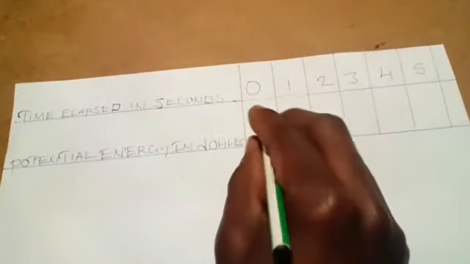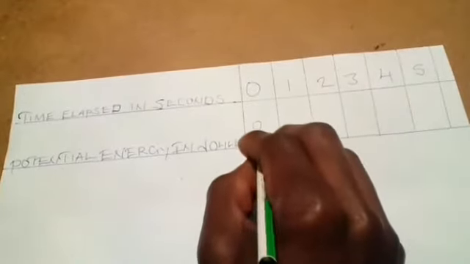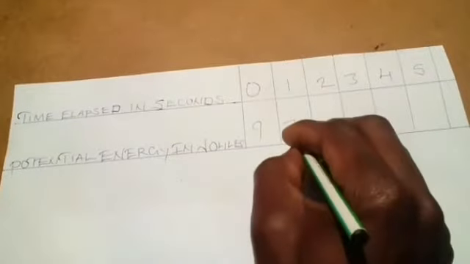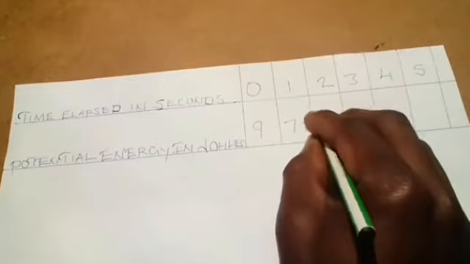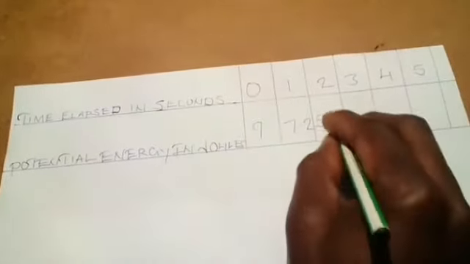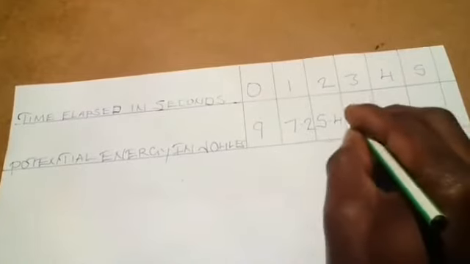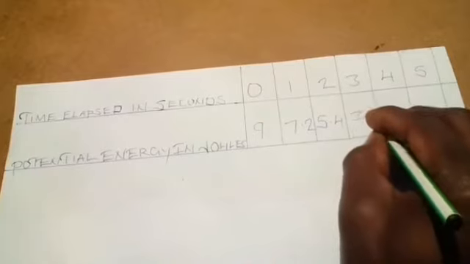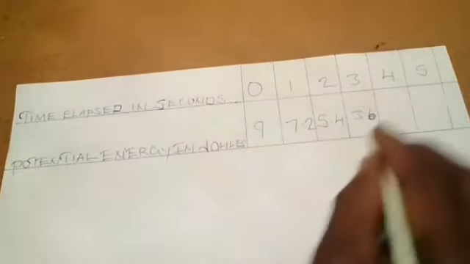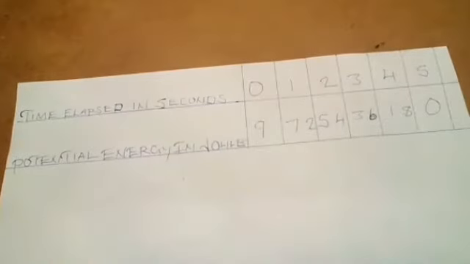Then here we have 9, then 7.2, then 5.4, then 3.6, then 1.8. And finally, we have a 0 here.